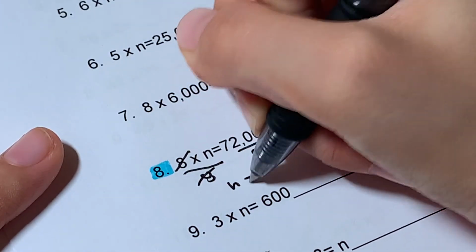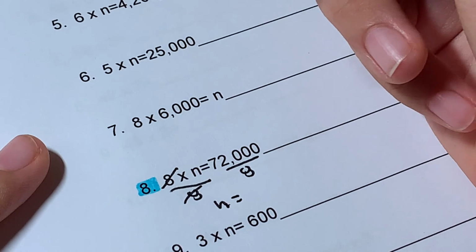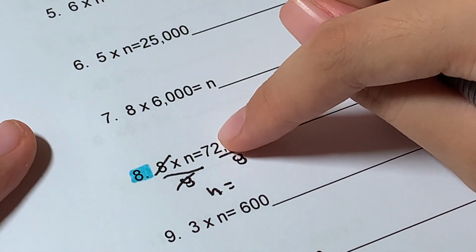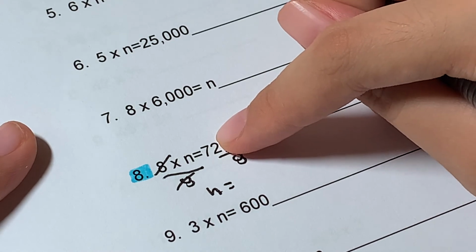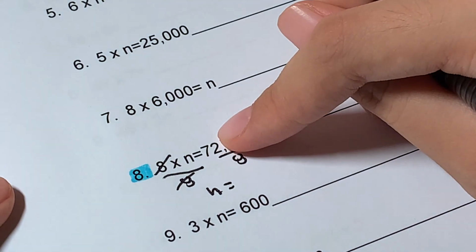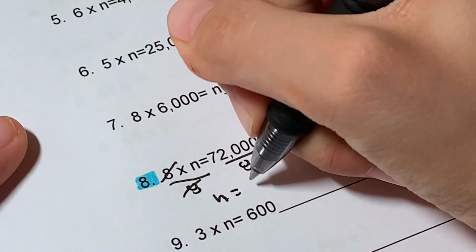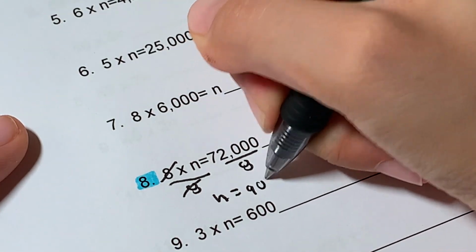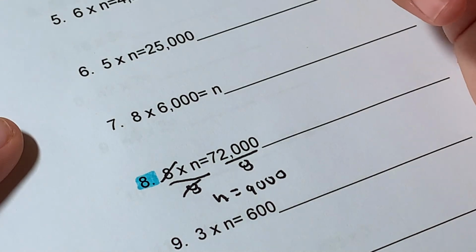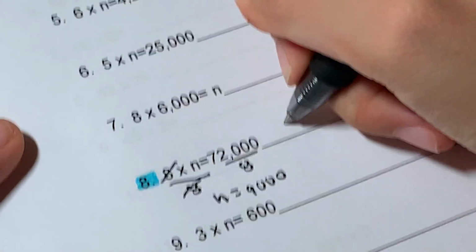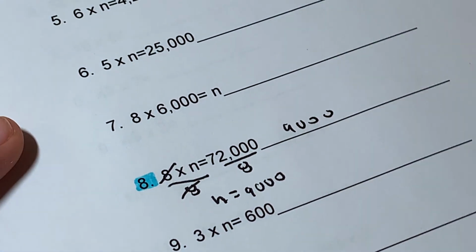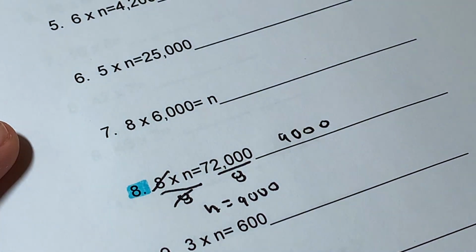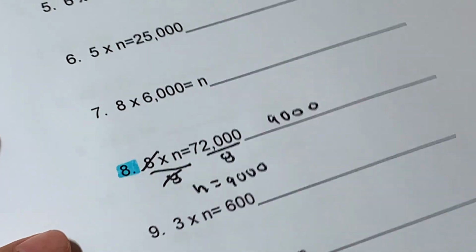Now, we did this mental math on the last page of the worksheet. So ignore all these zeros. The same thing as multiplication, just ignore all the zeros. So 72 divided by 8 is 9, right? And they added 3 zeros, so you have to add 3 zeros to the answer too. And our answer is just 9,000. It's as easy as that. Okay, you just want to remember that you want to isolate the variable, and to do that, you want to do the opposite of what they're telling you to do.